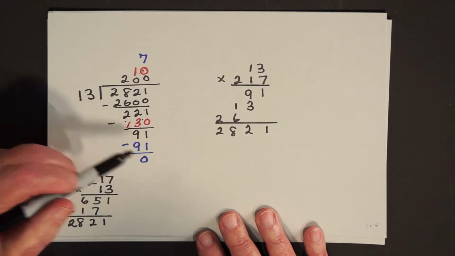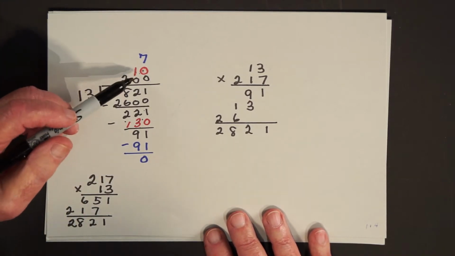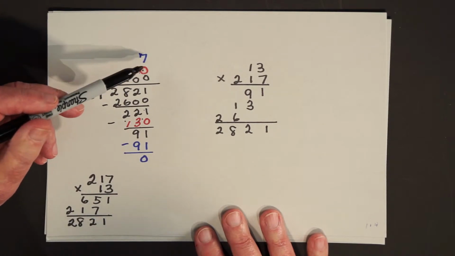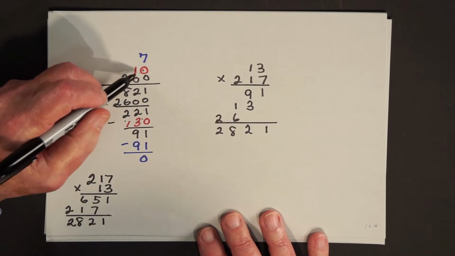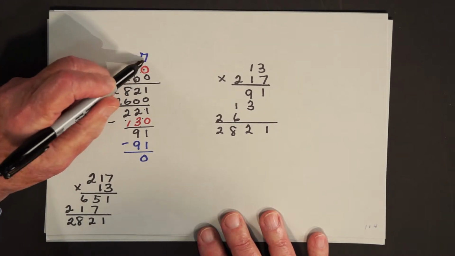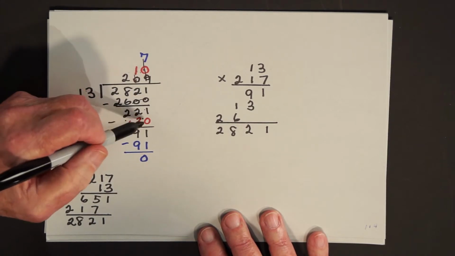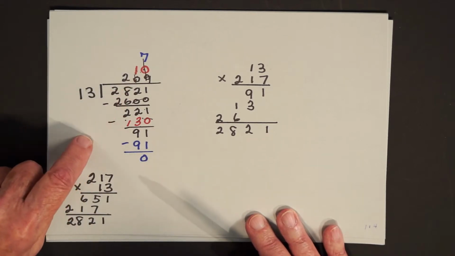There's your 130. I did this in a different color so you can see how they match up. Now there's 91 left. I know that 13 times 7 is 91. So what do I see altogether? I could take out 200 13s, then 10 more, and then 7 more. And later on, what you could do is just say, why don't we bring the 1 down and the 7 down, and we can eliminate putting in these zeros, etc. It doesn't really matter. But do you see the transition?